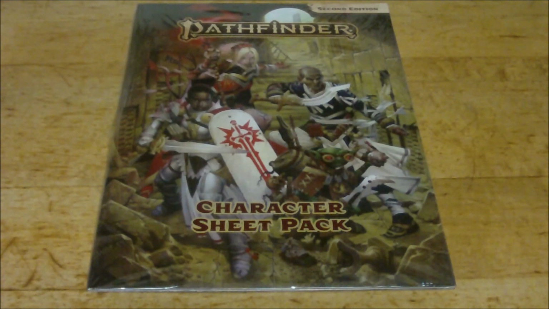I am back with another Pathfinder 2nd edition related video. Today I'm going to be taking a look at the Pathfinder character sheet pack. So this is a collection of various character sheets for use with the 2nd edition Pathfinder role-playing game.